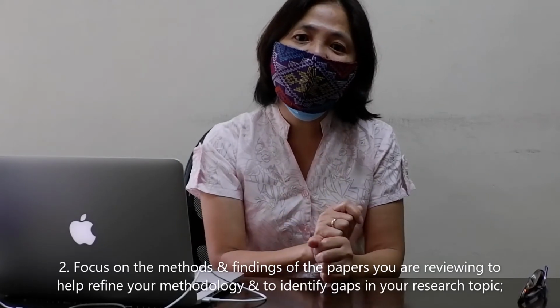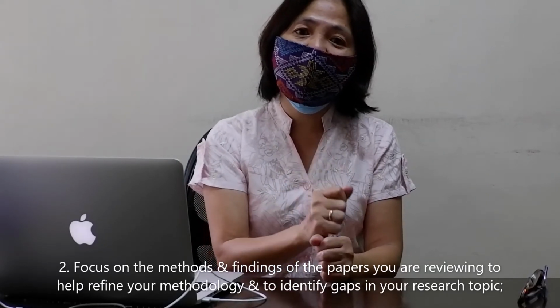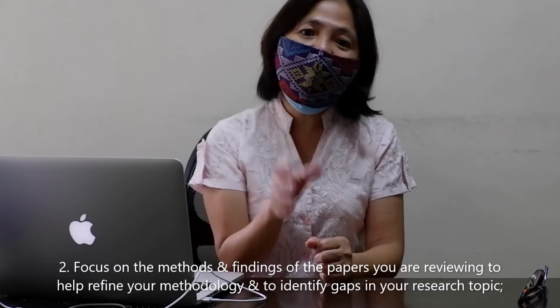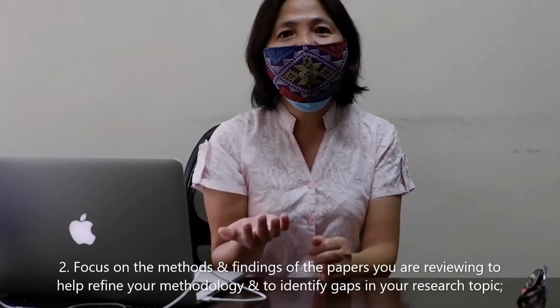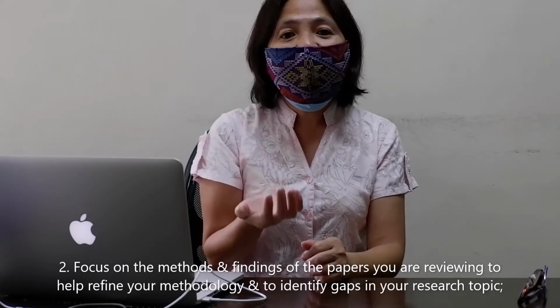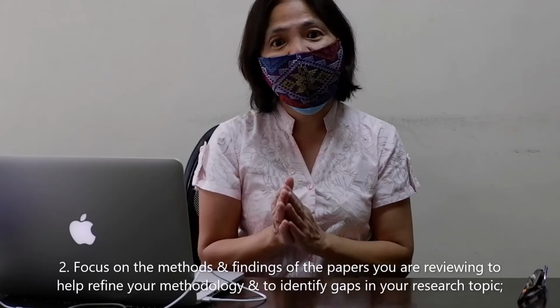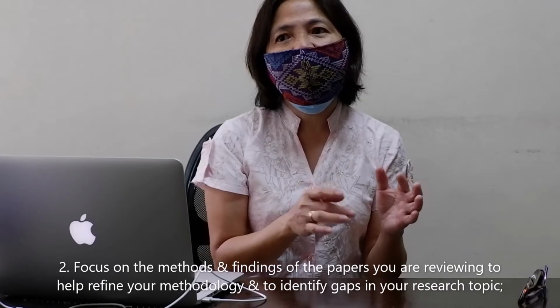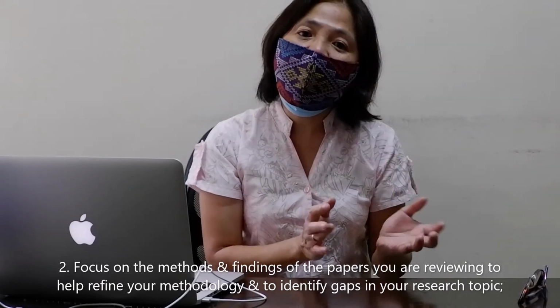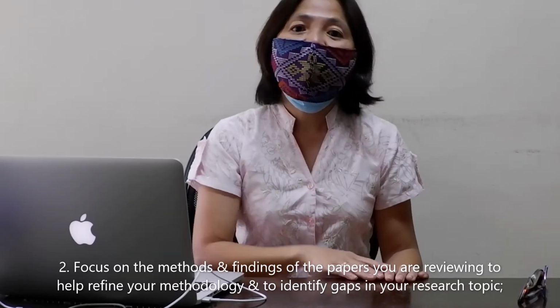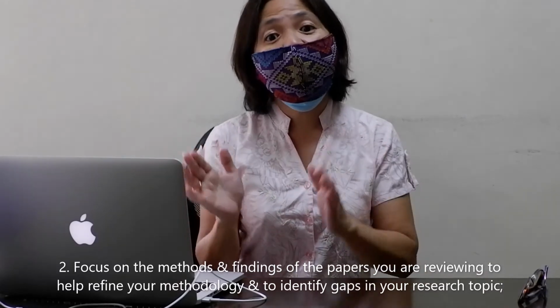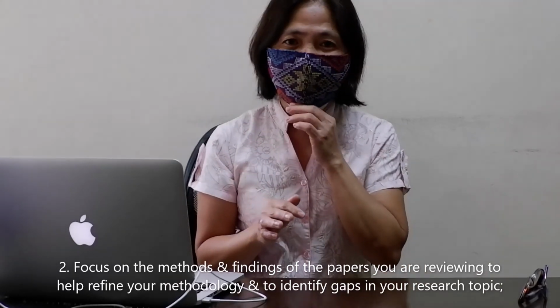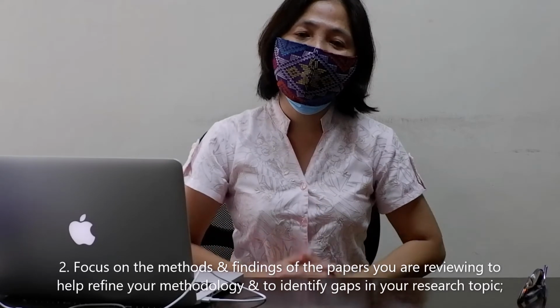So if you are writing the RRL in the proposal stage, the methodology will give you some ideas on how to refine your methodology. So when you read the previous article or the reviewed article, say they have limitations in the methodology that they used, in your research you can hopefully refine your methods based on what previous researchers have experienced.